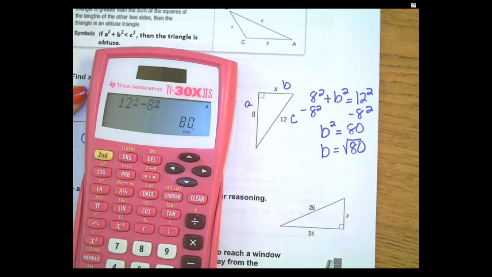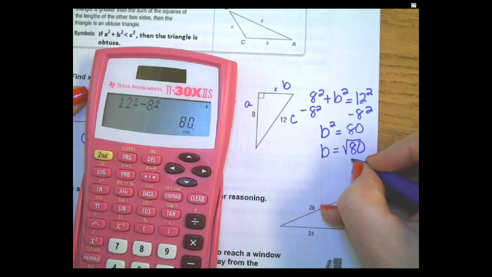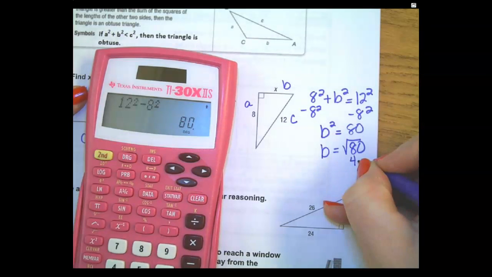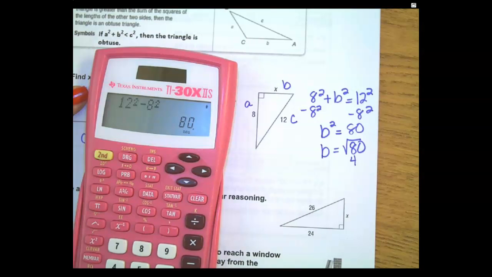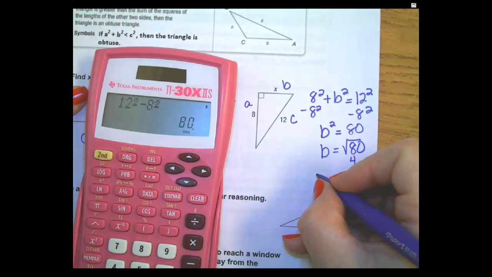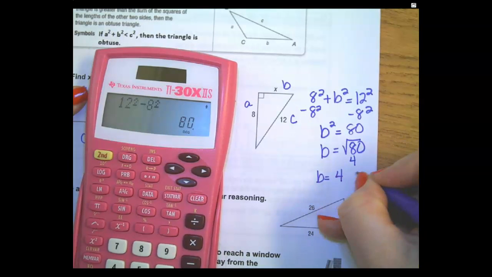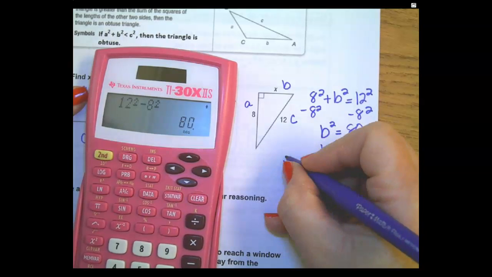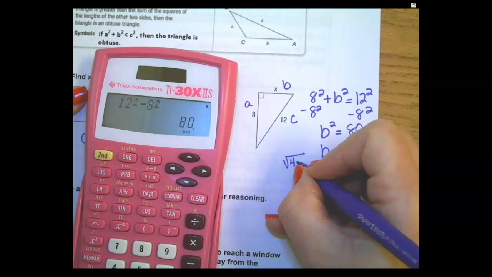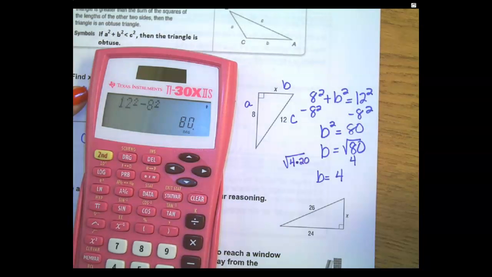And what perfect squares go into here? Yes, 4. Let's see, what are my perfect squares? We have 4. Does 9 go in? No. Does 16, 25? I'm thinking of my perfect squares. But 4 goes into 80. So b is equal to, how do I want to write this? Square root of 4 times 20.